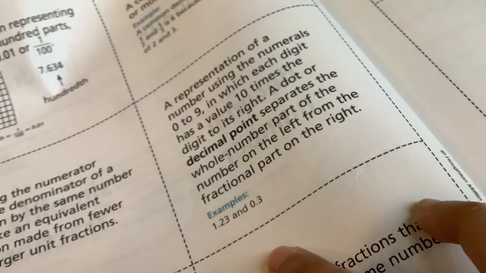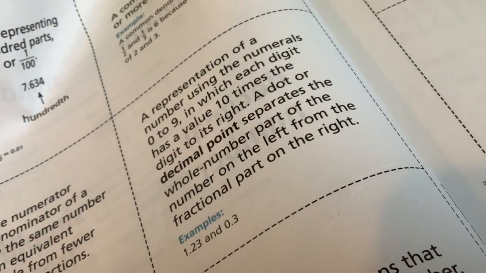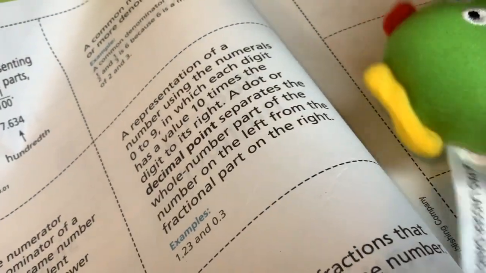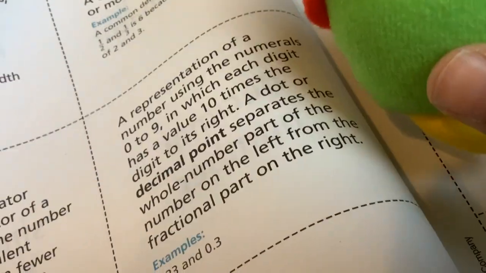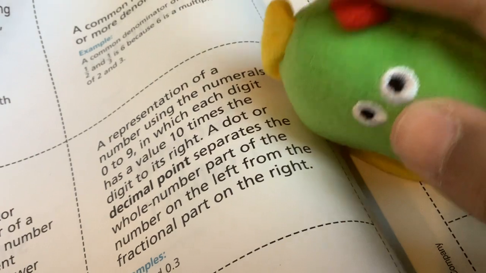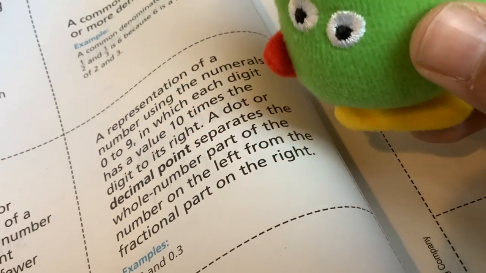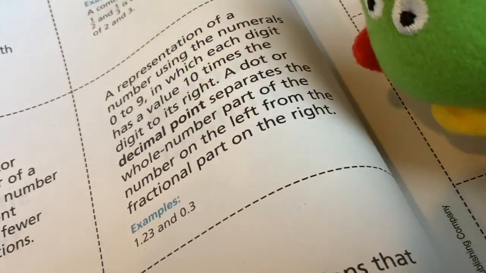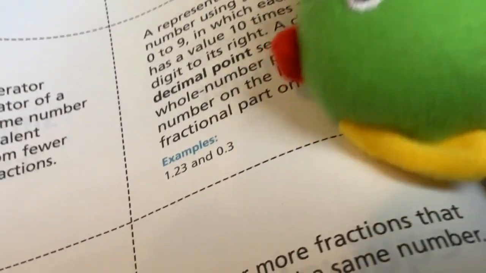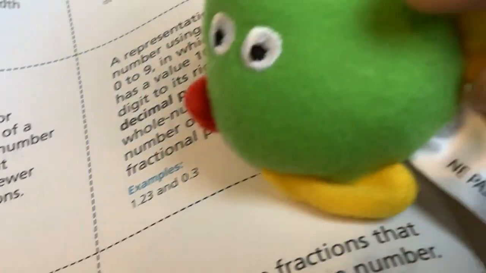Well, that is what we are going to be learning about. A decimal number is a representation of a number using the numerals 0 to 9, in which each digit has a value 10 times the digit to its right. A dot or decimal point separates the whole number part of the number on the left from the fractional part on the right. Examples of decimal numbers are 1.23 and 0.3.